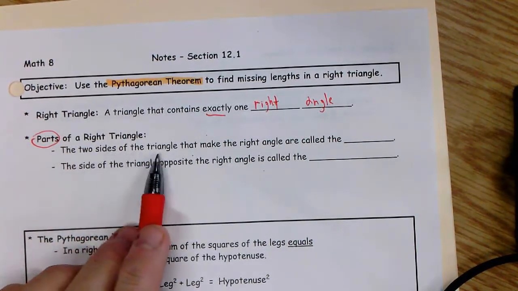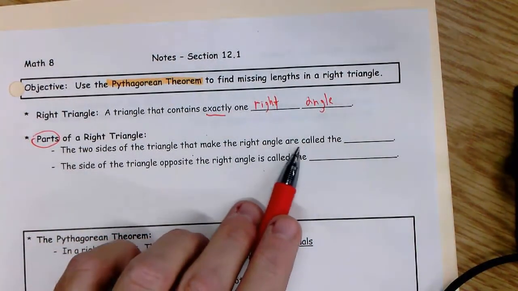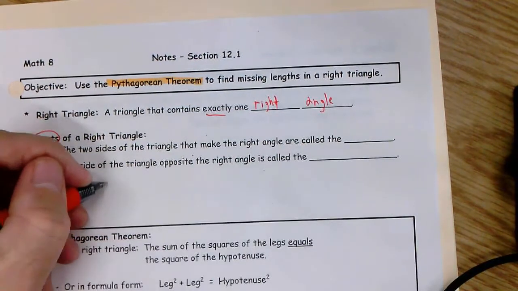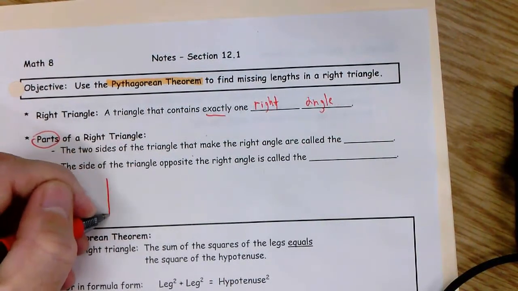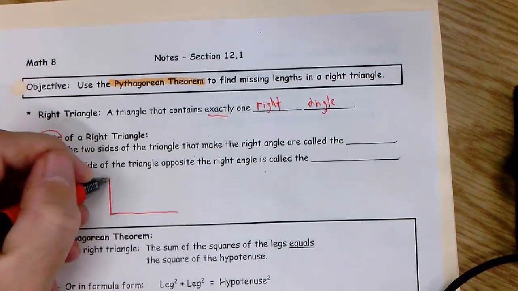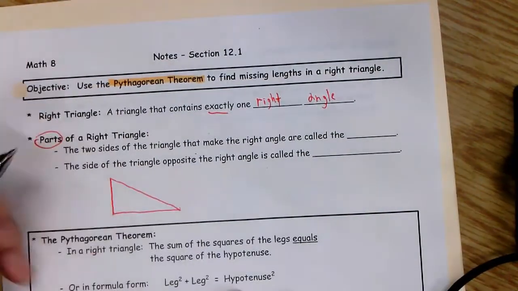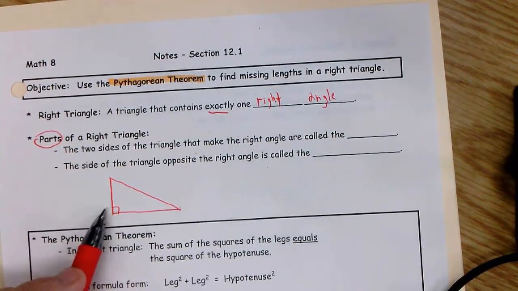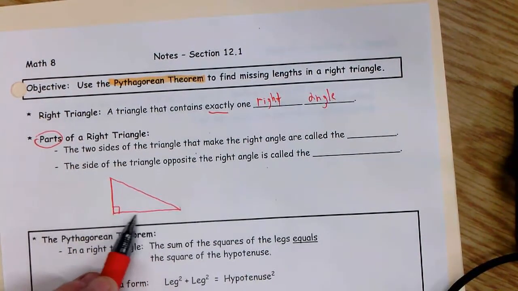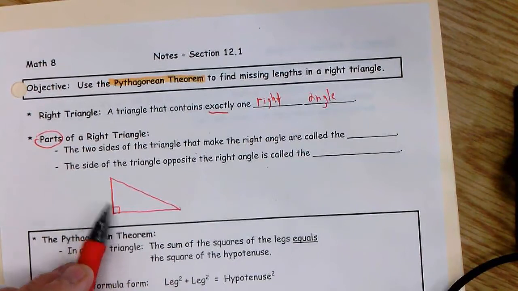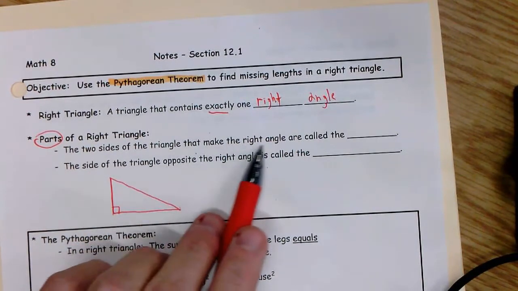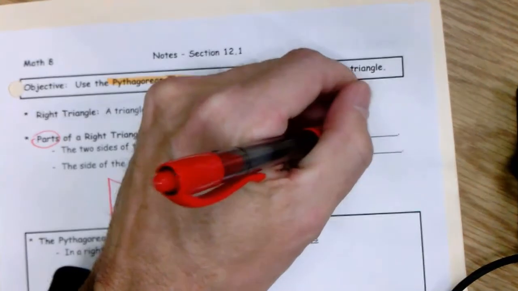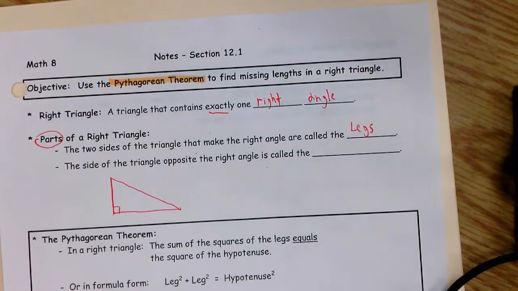The two sides of the triangle that make the right angle, so I'm going to draw one here. So here is a right triangle, and I'm talking about these two sides that make the right angle. They are called the legs of the triangle.